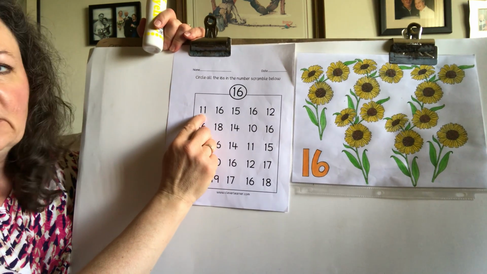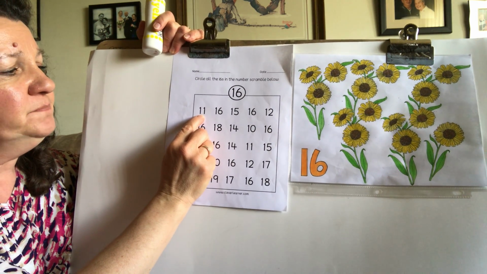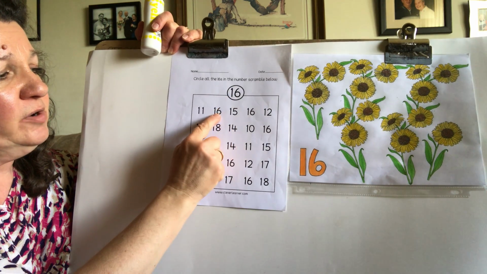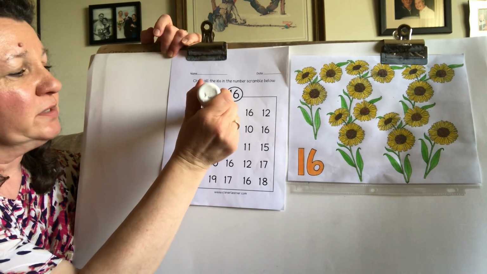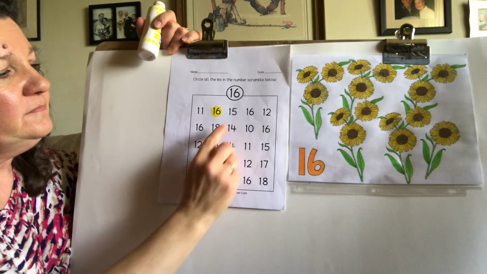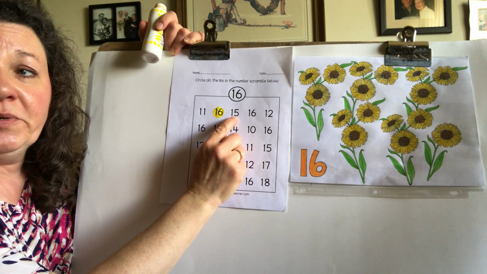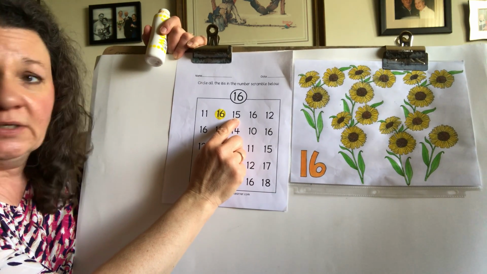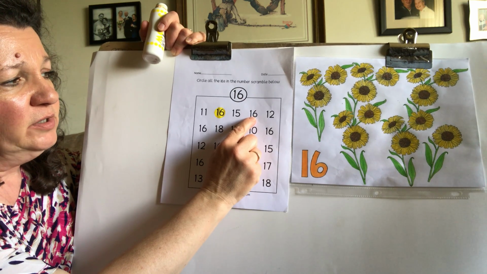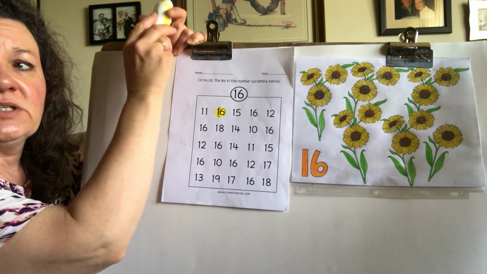Okay, is this a number 16? No, that's an 11. What about that? Is that the same number? Yes, that's a 16. So let's mark the 16. Remember that one? That's the one we just did. That's a 15. Should we mark it? No. What is this number? 16. So let's put a mark on there.